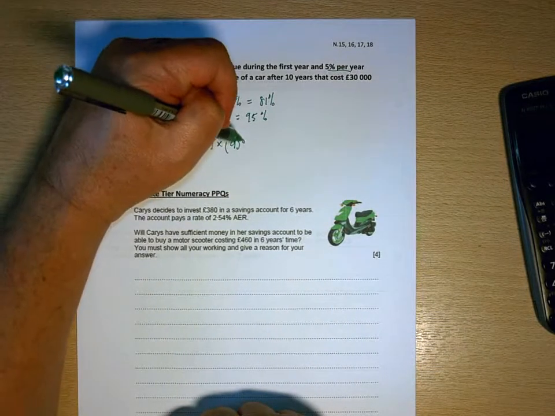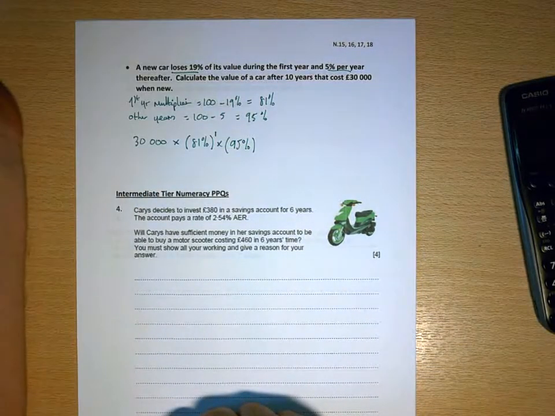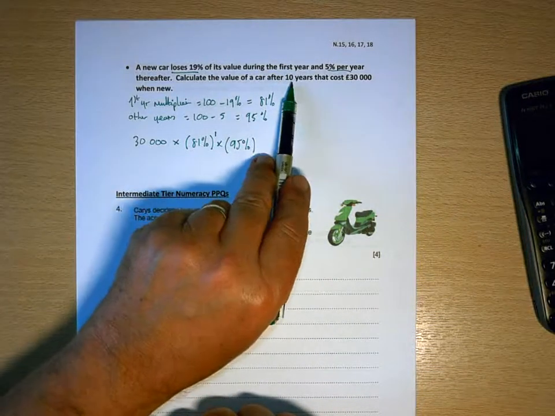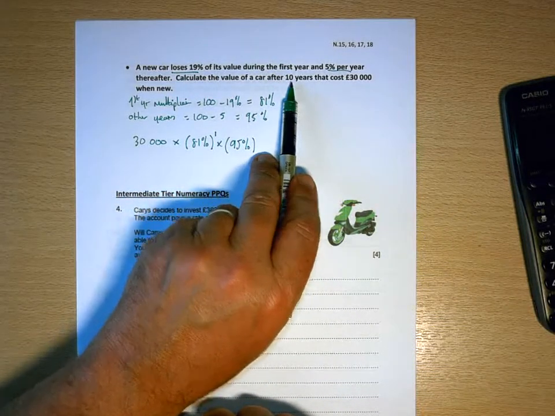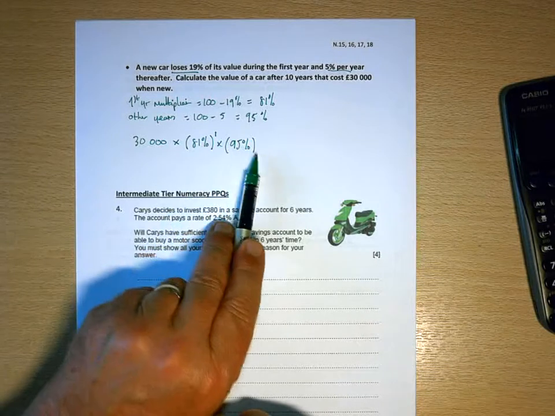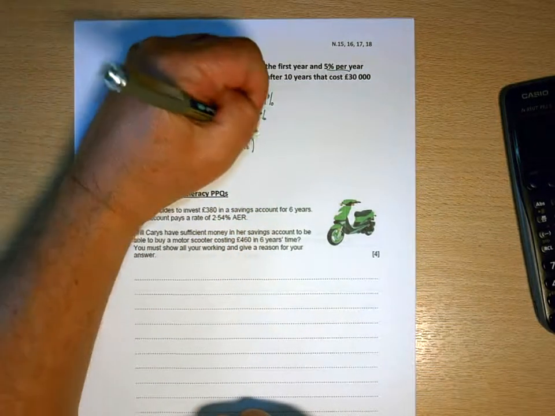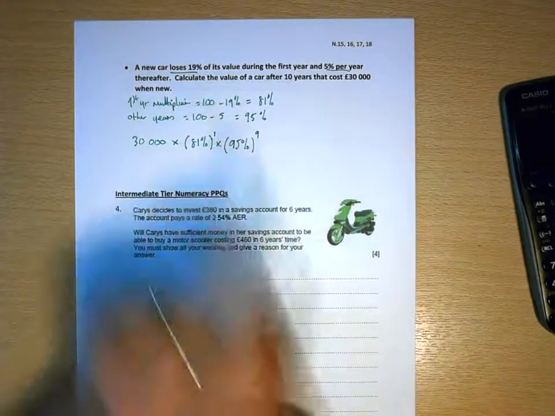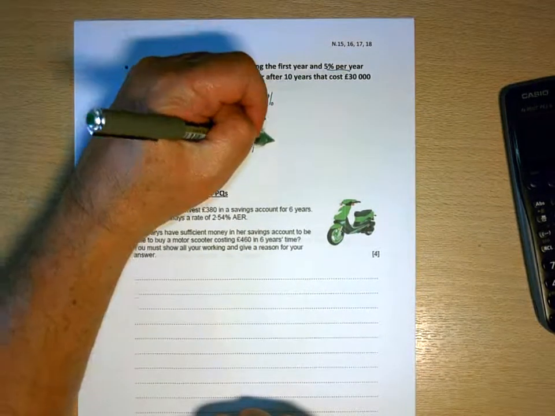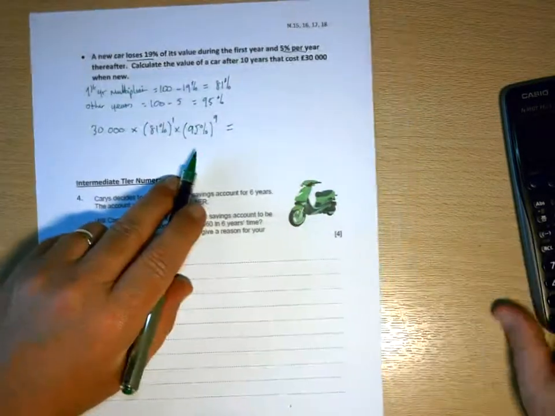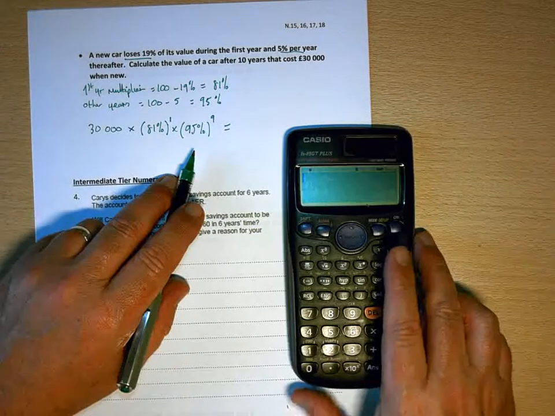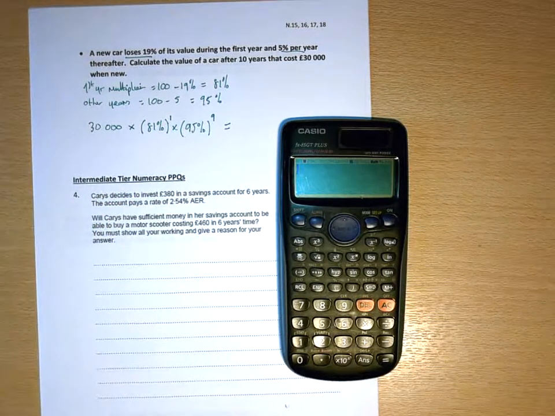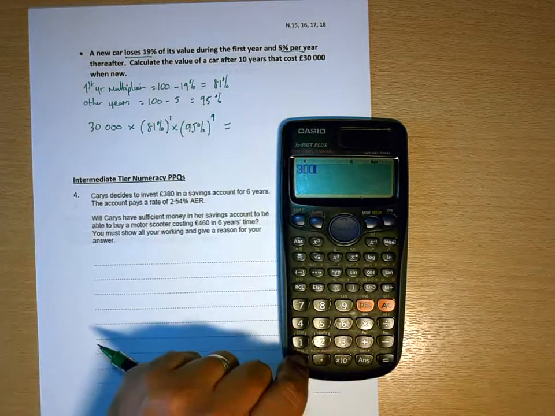And then every other year it's 95%. And because I'm interested in after 10 years, that means it's 1 year at that and 9 years at that. So those two add up to 10. One line of maths, all in one go on your calculator.